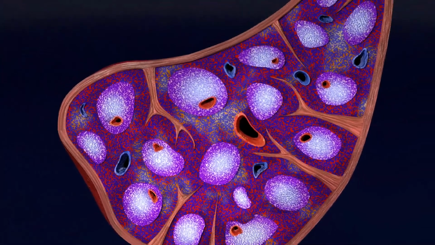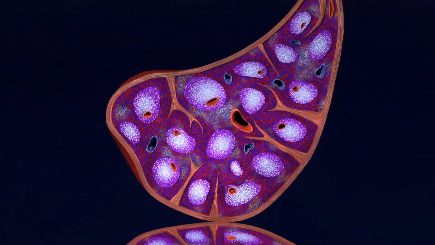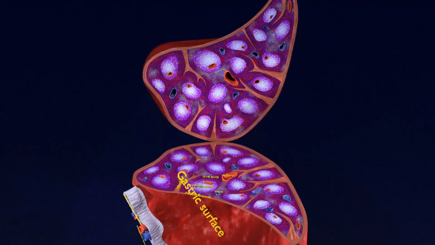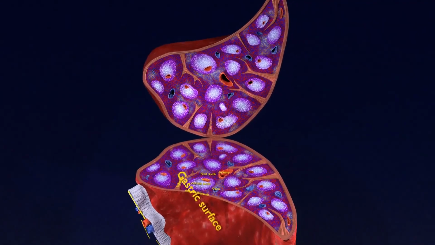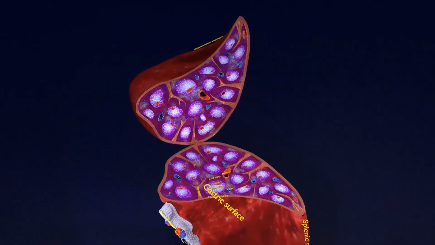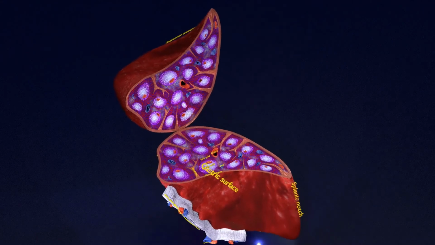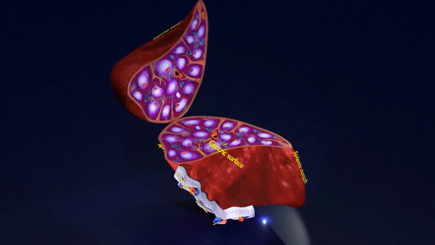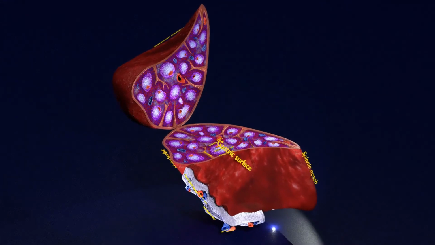Coming to the vascular system, the spleen is supplied by the splenic artery, which is one of the terminal branches of the celiac trunk, and drained by the splenic vein. Discussing the outer morphology, the spleen has 3 surfaces and 3 borders.